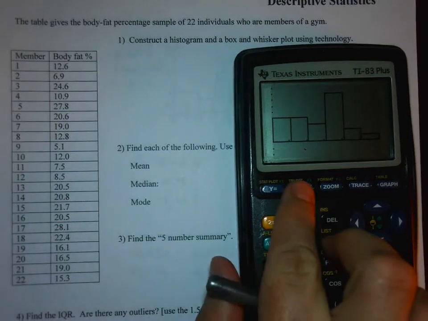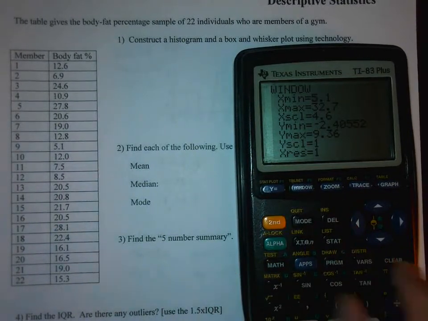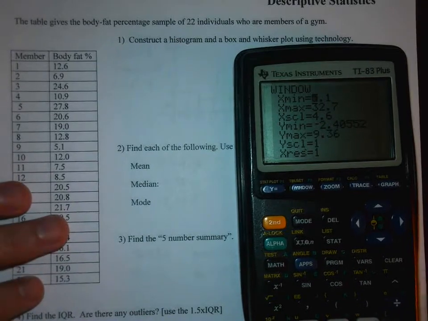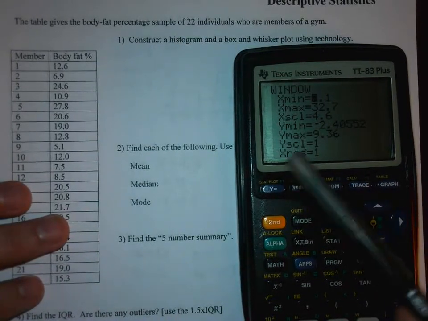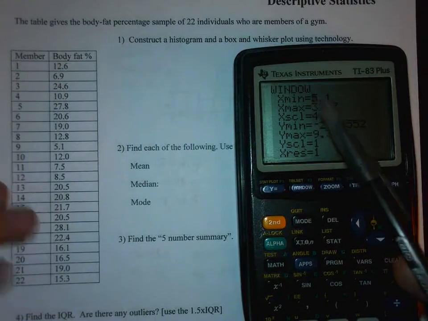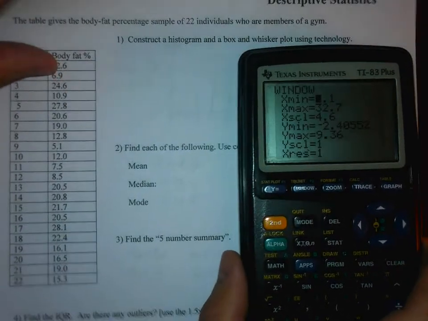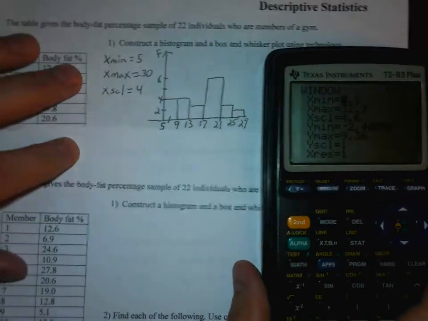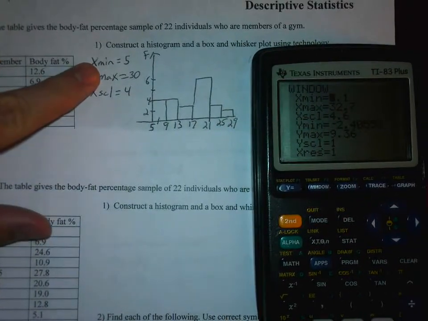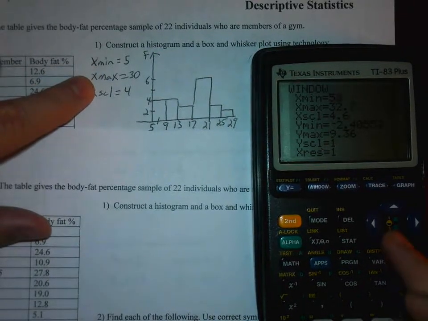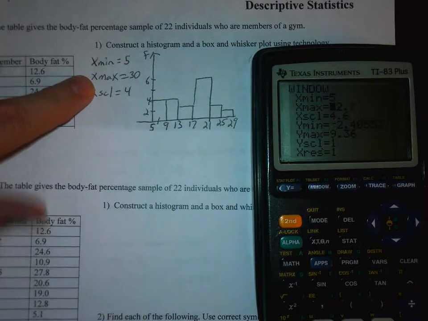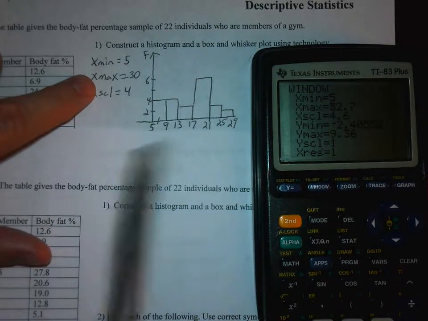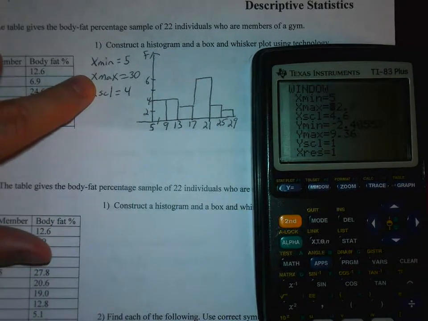Now you may want to play around with the window. This just calculates it itself. But if you don't want to start at 5.1, you could say start at 5. And I actually did this on an answer key just to save time. So I put the X minimum to be 5 rather than 5.1, just to start at a nicer number. And then the X maximum, I just said, let's go to 30, because I think 28.1 was the highest value. So I just said, let's go to 30.